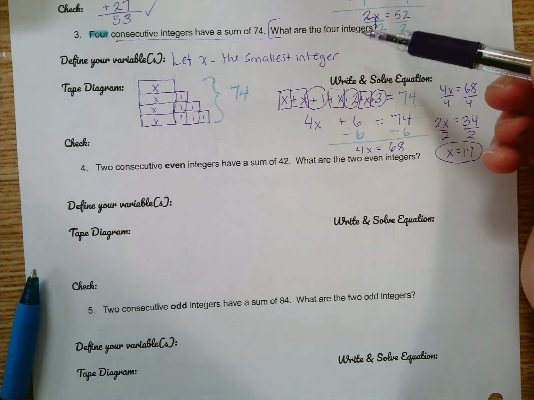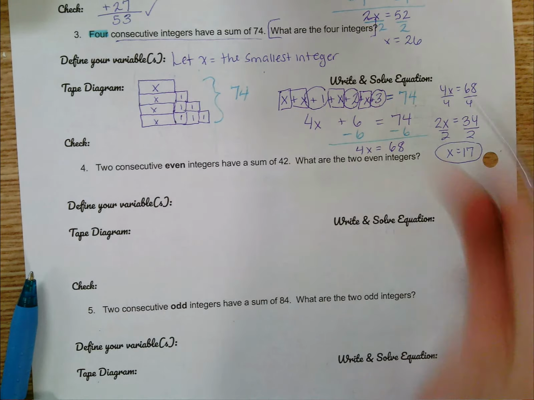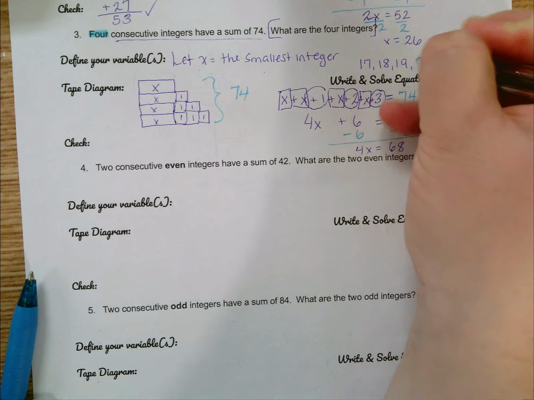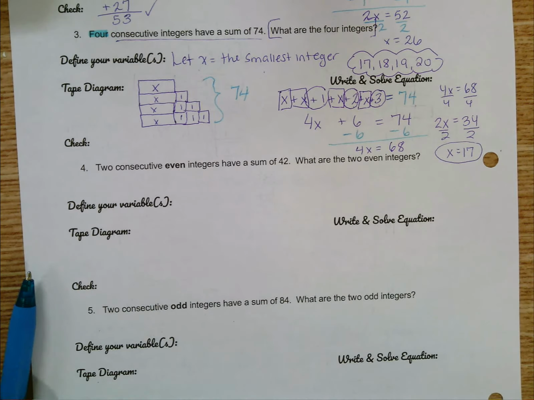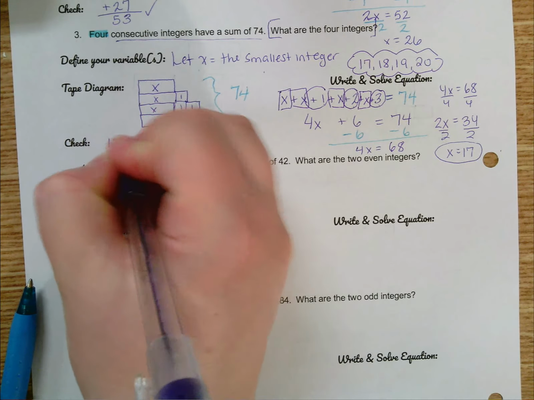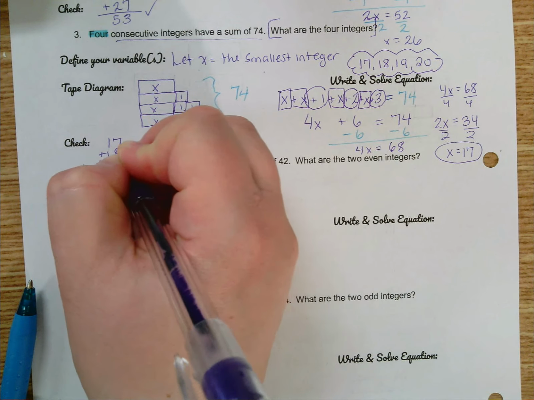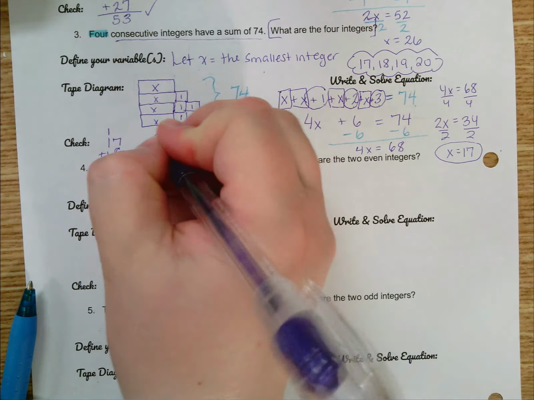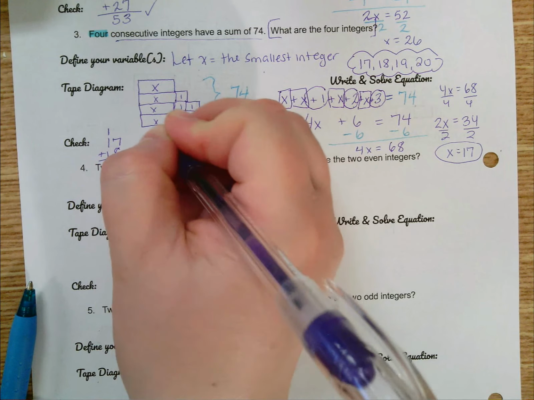Remember that this time we were looking for 4 integers, and the smallest one was 17. So I should be looking at 17, 18, 19, and 20. To check my answer, I'll add them up and see if they equal 74. So 17 plus 18, well, let's say 7 plus 8, that's 15. And I'll carry the 1, that gives me 35. 35 plus 19, 9 plus 5 is 14, and I'll carry the 1, that gives me 54.